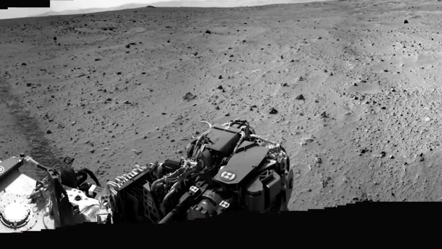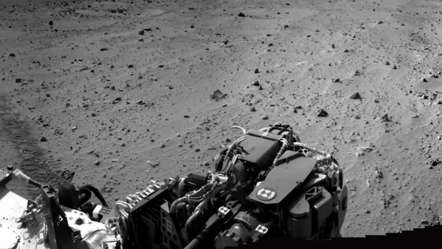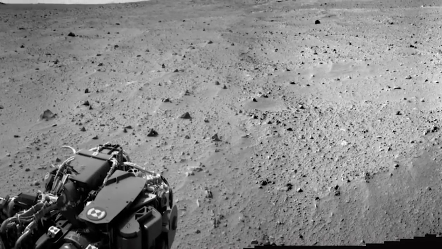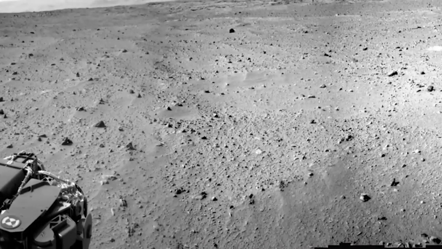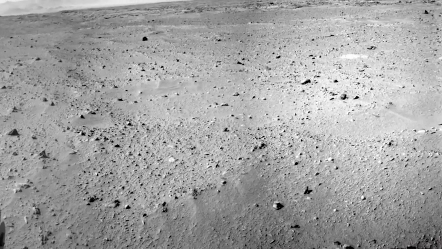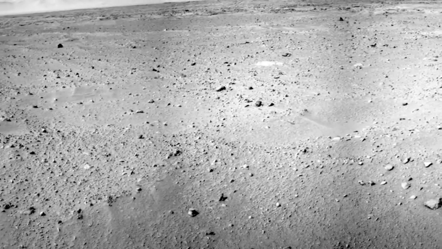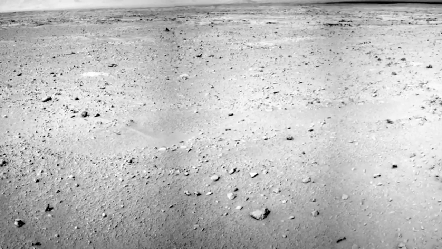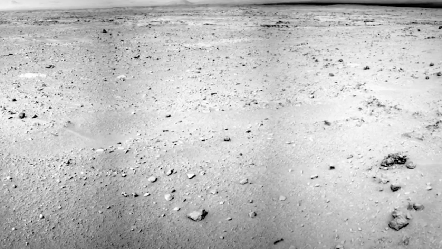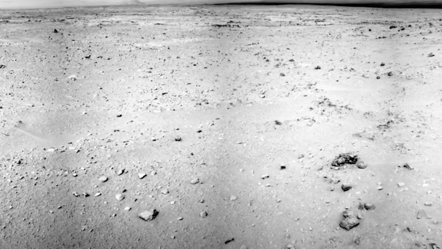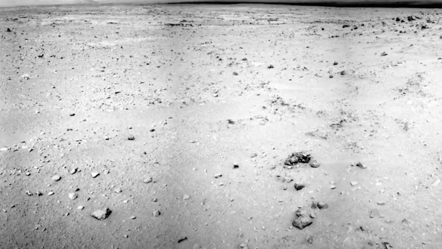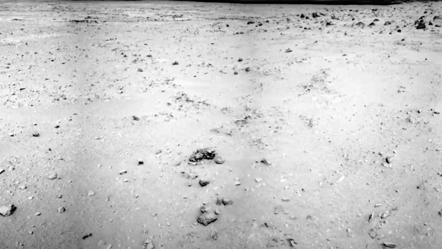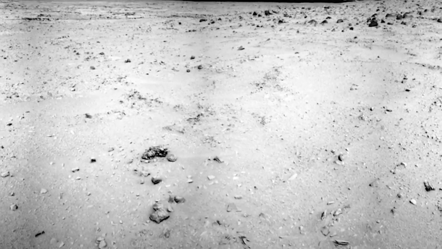This is a panoramic photo that was stitched together from Mars Curiosity photos. The camera pans to the right, showing you the vast landscape of Mars. It's pretty incredible.